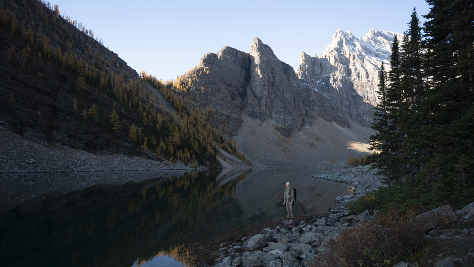My name is Dusty, and I'm a full-time landscape and outdoor photographer based out here in Alberta, Canada, so we have access to some of the best landscapes in the world, at least in my opinion. Today I'm going to show you how to edit landscape images, taking images like this to images like this.